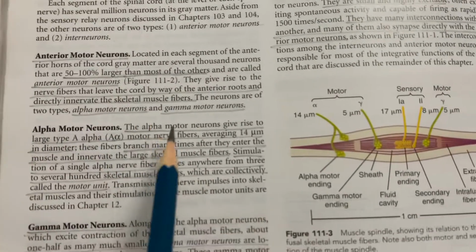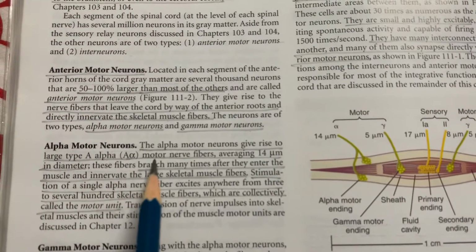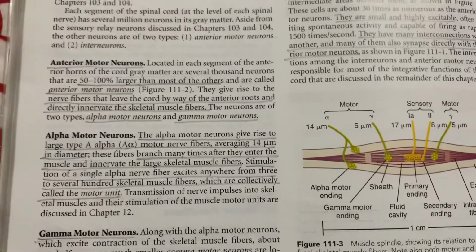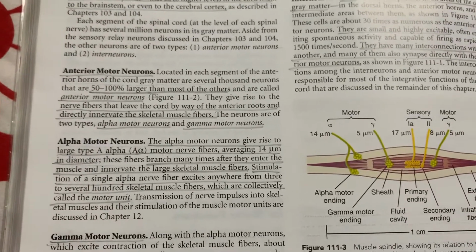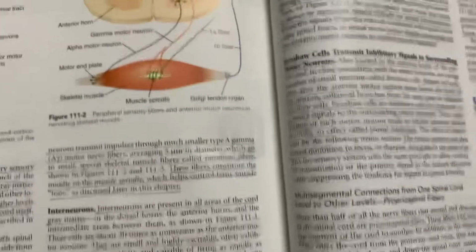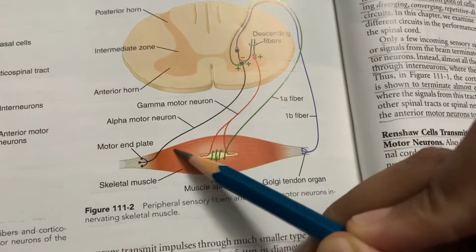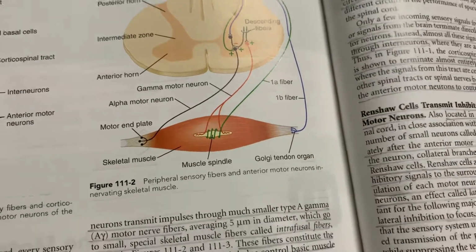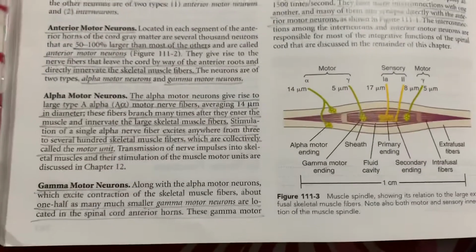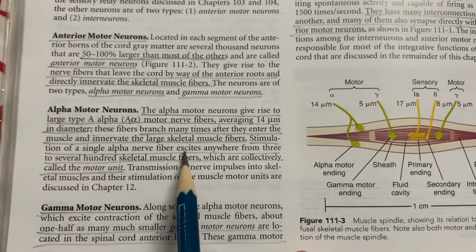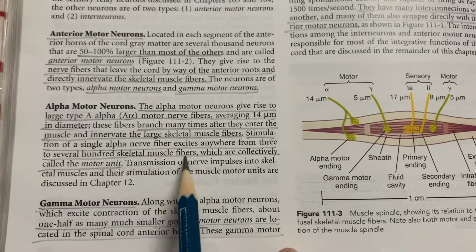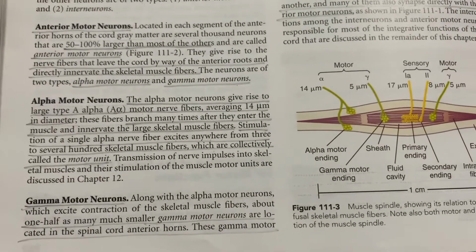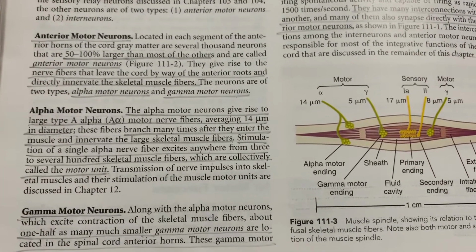Coming to alpha motor neurons, they give rise to large type A alpha motor fibers averaging 14 mm in diameter. Greater the diameter, greater the conduction velocity. These fibers branch many times after they enter the muscle and innervate the large skeletal muscle fibers, the extrafusal muscle fibers, which cause the muscle contraction. Stimulation of a single alpha nerve fiber excites anywhere from 3 to several hundred skeletal muscle fibers, which are collectively called the motor unit. A motor unit is nothing but the single motor neuron and all the muscle fibers it innervates.